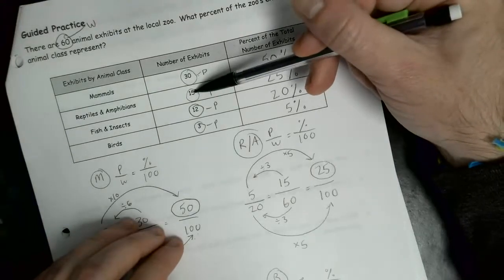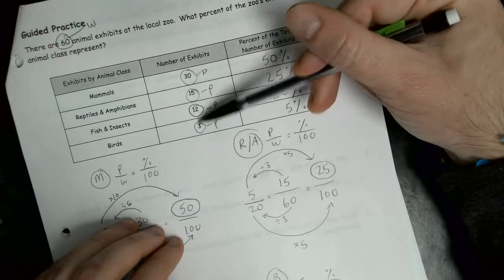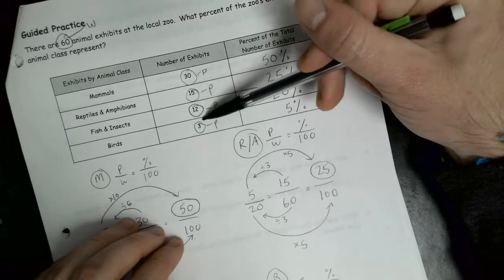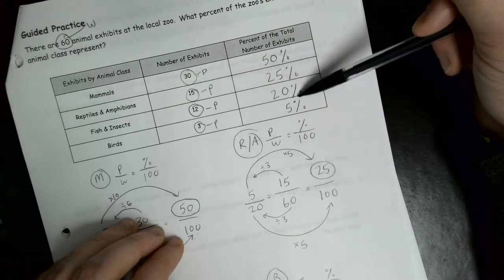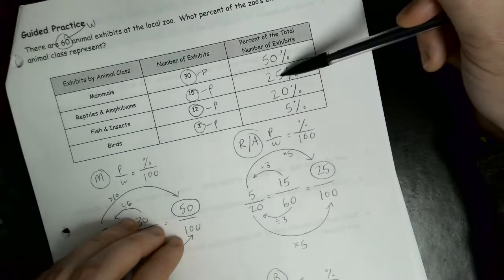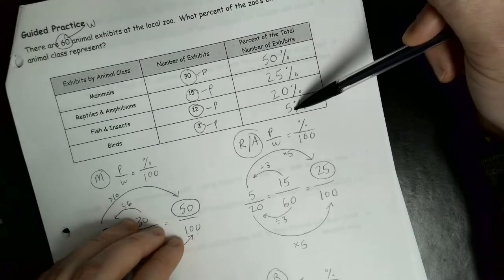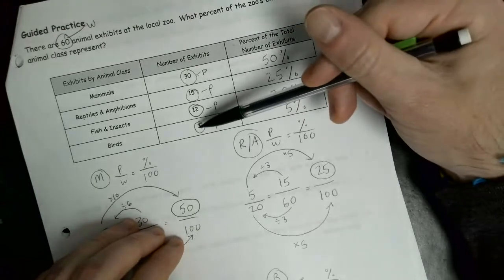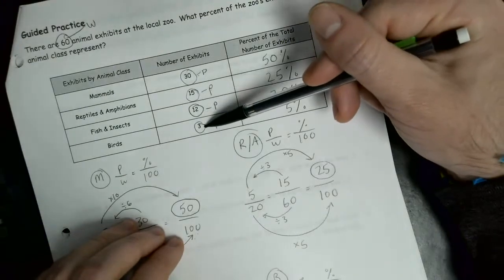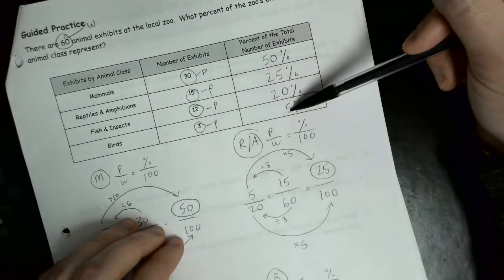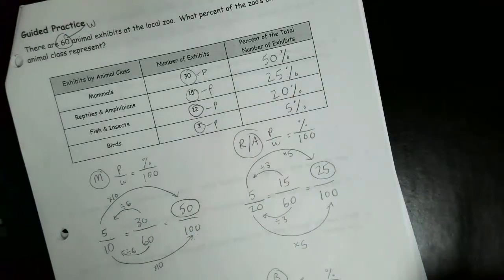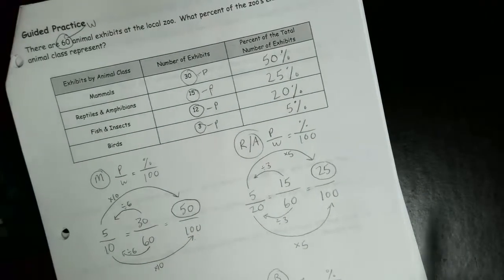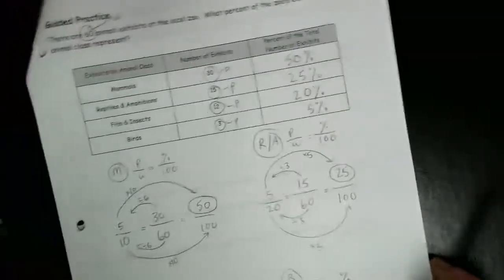Now, I want you to notice something here. If you look from 15 reptiles to 3 birds, you can divide by 5 to get there. If you divide the percent by 5, you also get the percentage. 25% divided by 5 would be 5%. And then to go from birds to fish, you can multiply by 4. If you multiply the percent by 4, you also get from birds to fish. So again, these are all what's called in proportion. Okay. So those were fun.